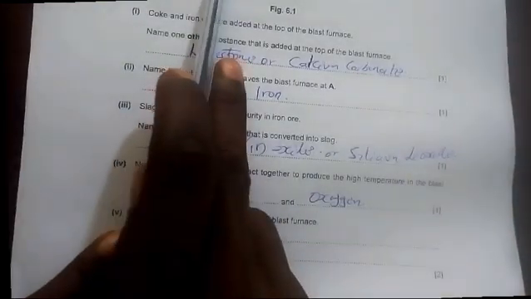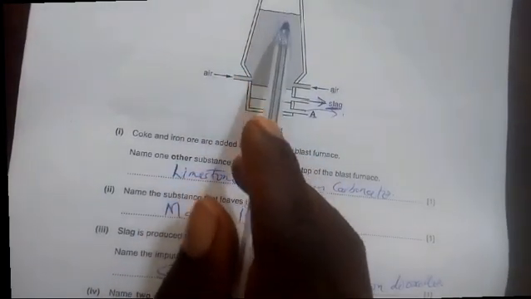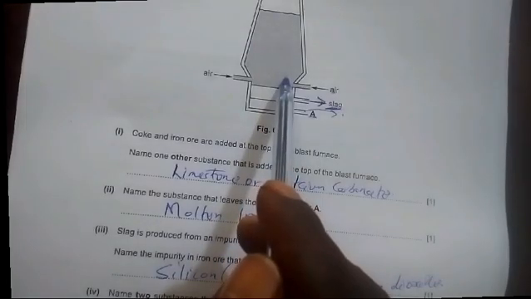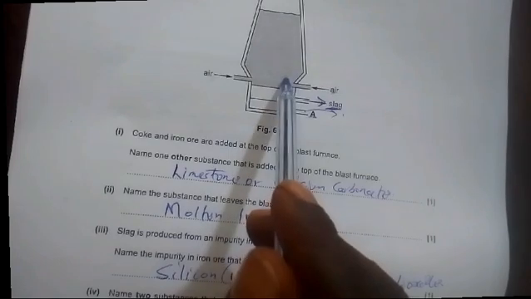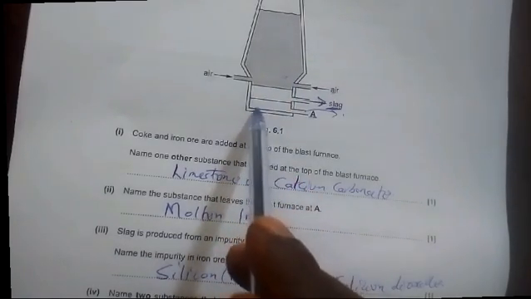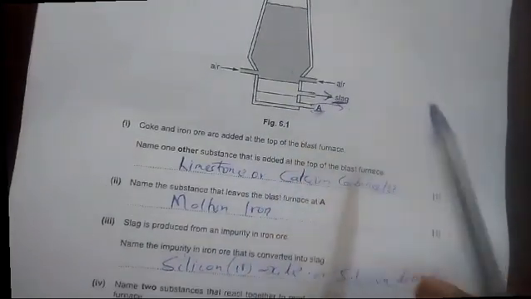That's why we have got air getting in at the sides here. Air getting inside containing oxygen, and then limestone and coke are introduced from the top here. So entering there, they meet there, and then they produce high heat. After producing high heat, they heat up the iron, and then the iron comes out as molten iron at point A. Good. Now you can see waste gases also coming out here.